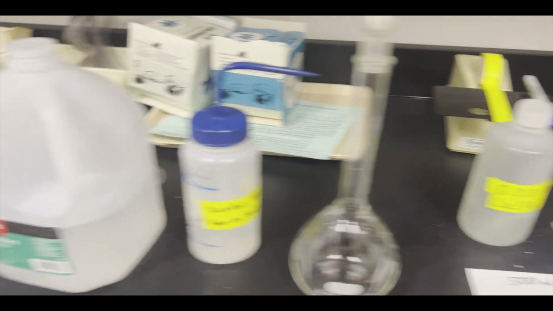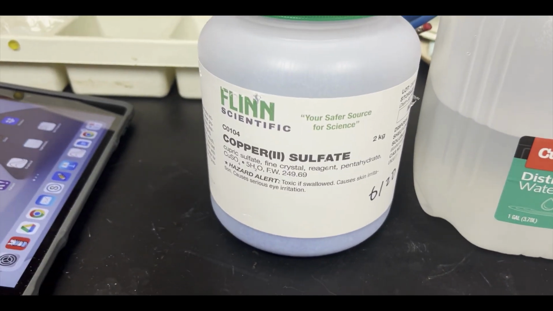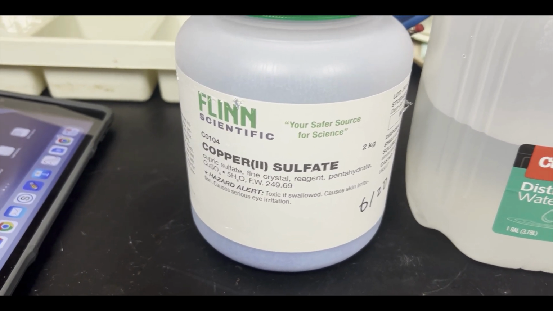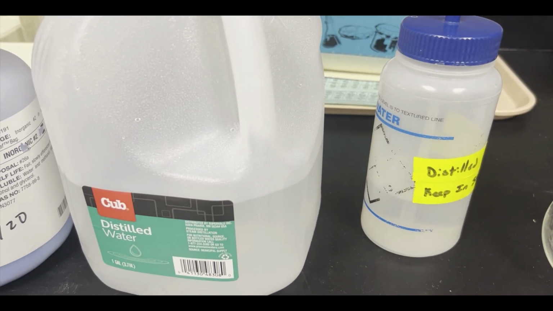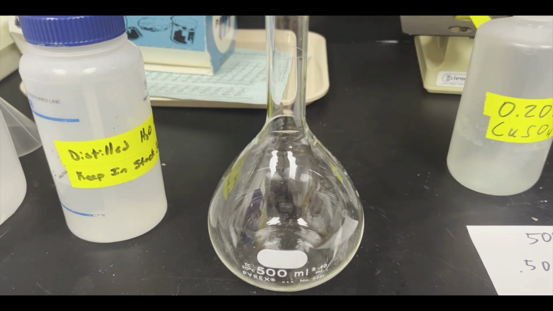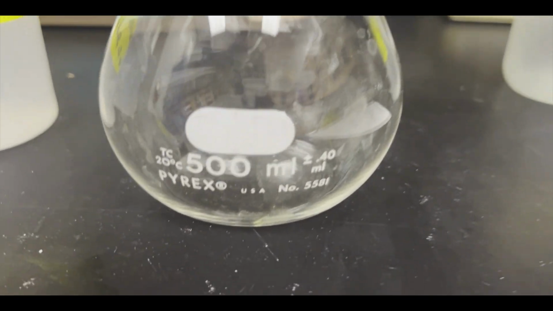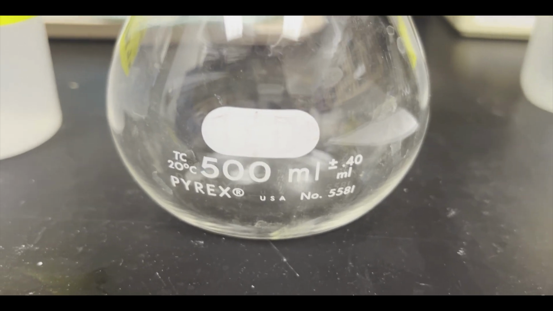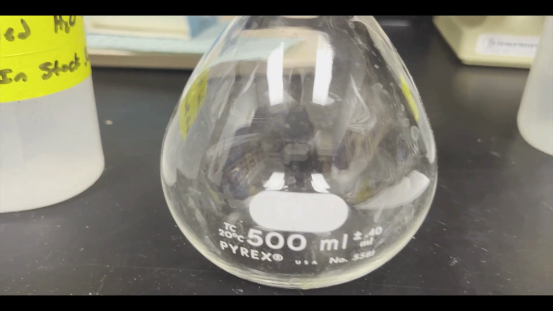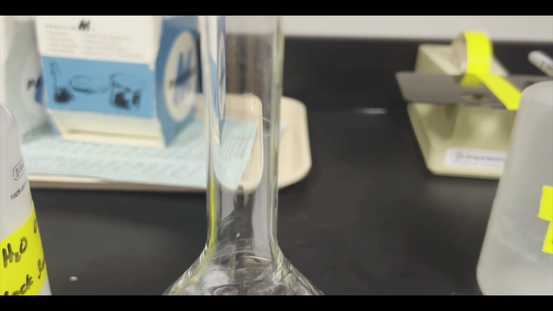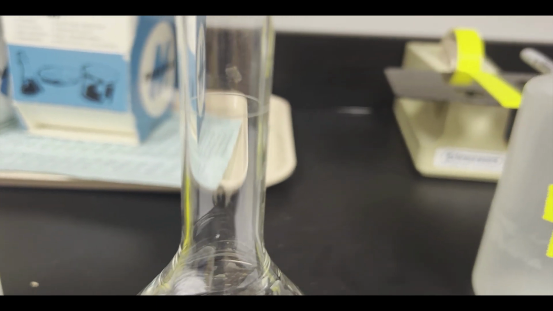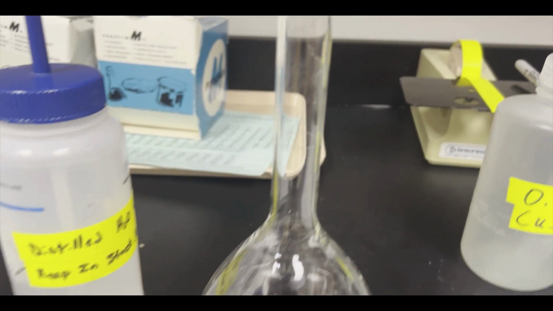Okay, so to do that, we of course need to have our copper sulfate solid first. We're going to need to have distilled water, and we're going to need to have a volumetric flask. So we want to make 500 milliliters of this, so we're going to use a 500 milliliter flask because volumetric flasks only have a single line on them. You can see it right here. So they only can measure one volume as we do this.